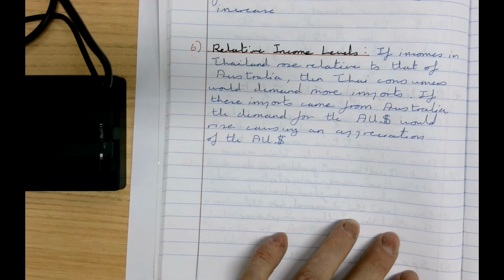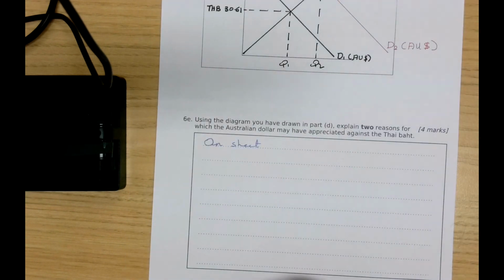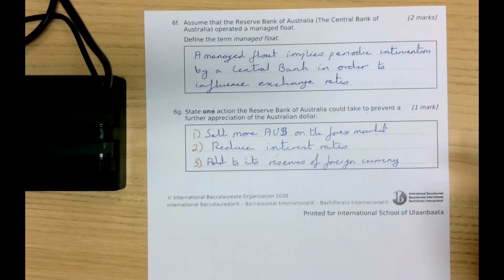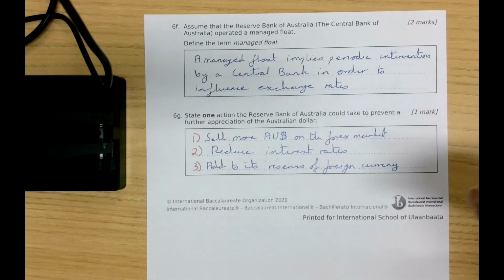Really hope that you guys understand that, and we have two more things, and we're coming in about 45 minutes. So assume that the Reserve Bank of Australia, the central bank, operated a managed float. That is, it allows the value of the currency, the exchange rate, to be decided by demand and supply, but they will influence that demand and supply. They will actively engage in the market to change demand or supply of theirs and other currencies. Define the term managed float: a managed float implies periodic intervention by the central bank in order to influence exchange rates.